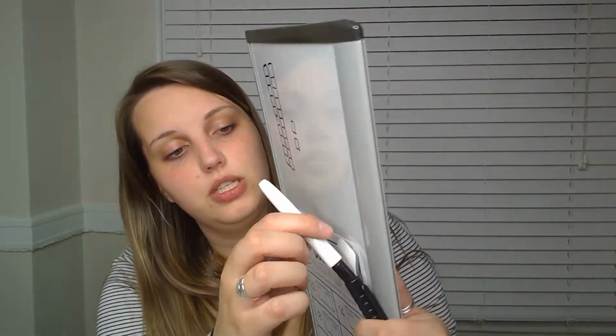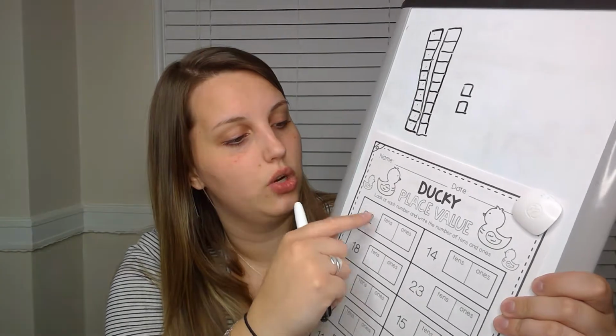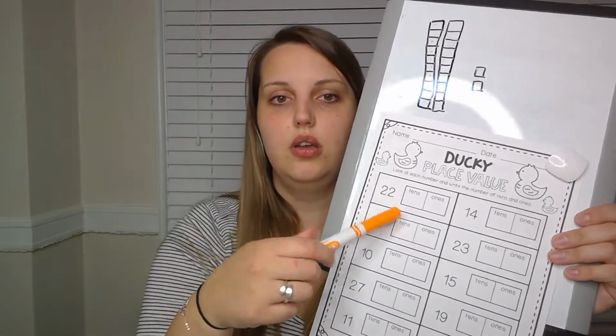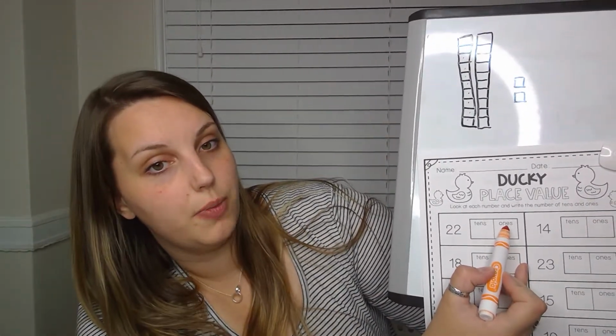So what we're going to be doing here is writing in orange first our ones. How many ones did we have? 2, right. 2 ones. So taking our orange, we see a tens box and a ones box.